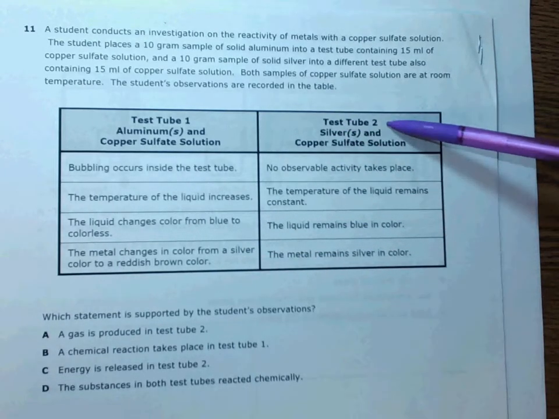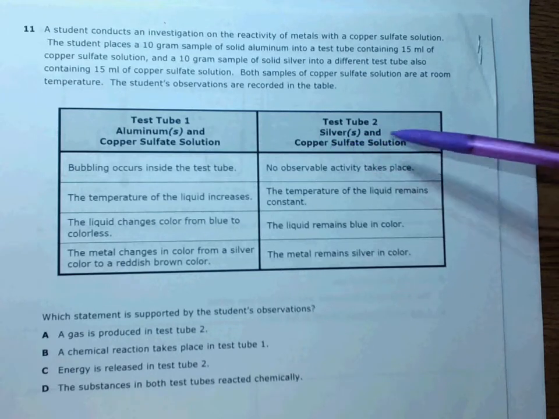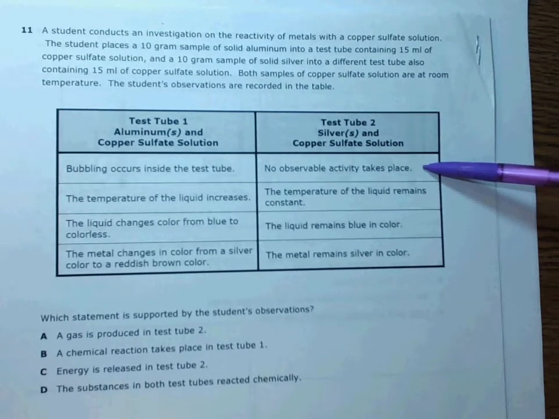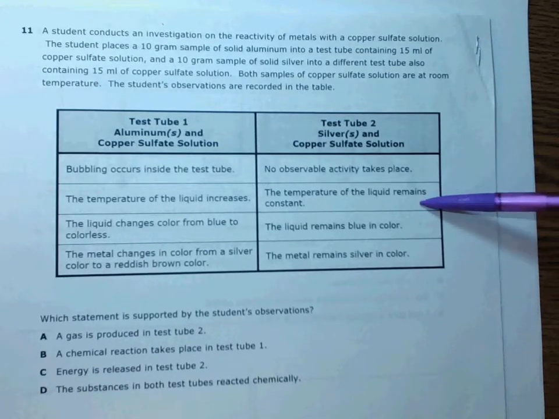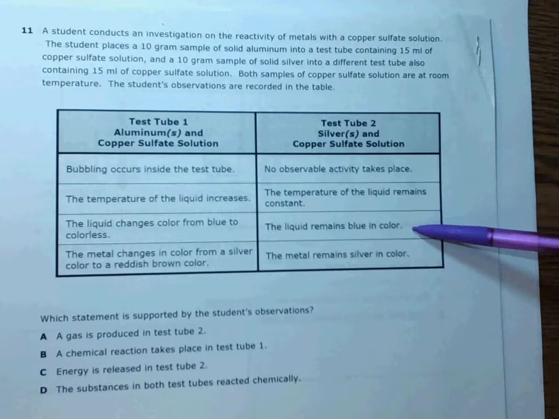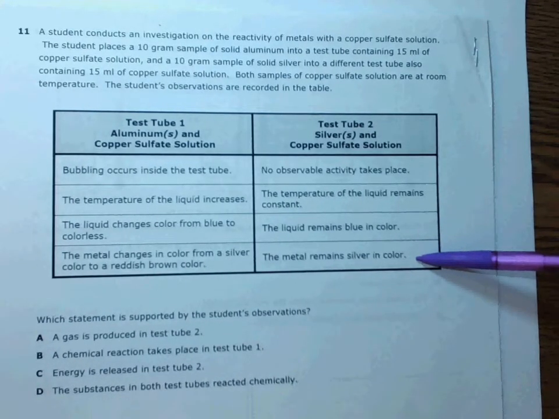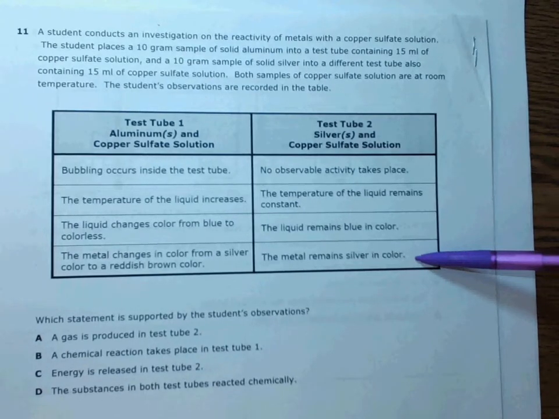Test tube 2. Silver and copper sulfate solution. No observable activity takes place. The temperature remains constant. The liquid remains blue in color. The metal remains silver in color.